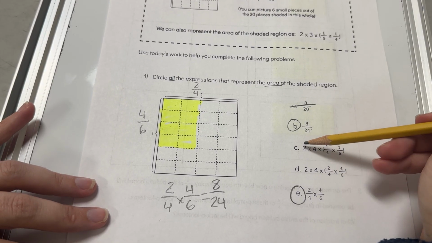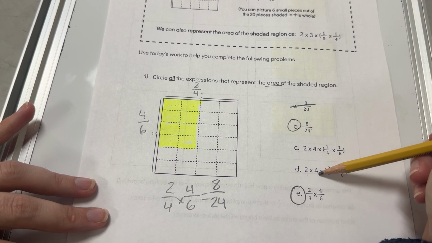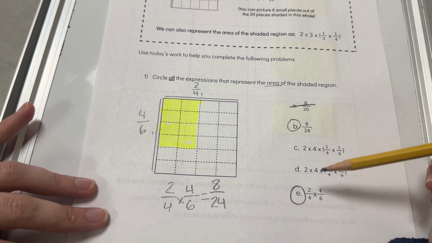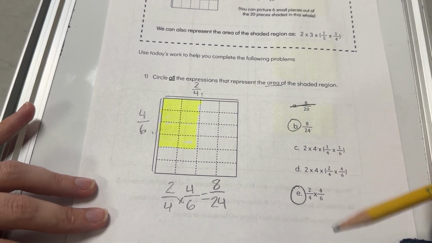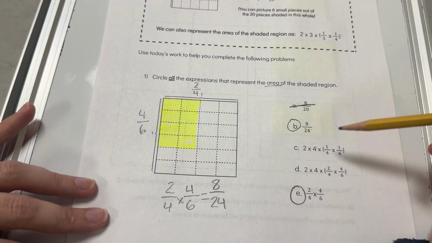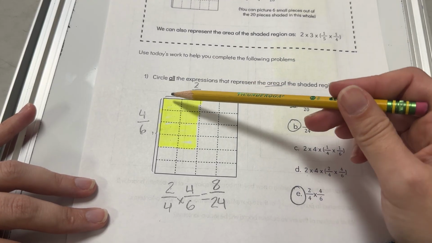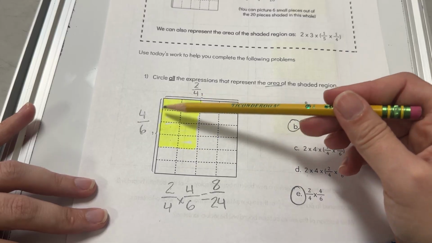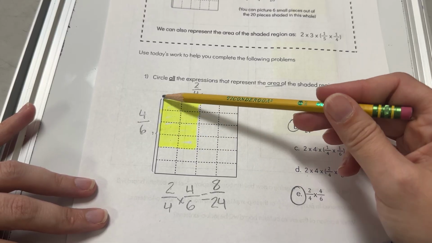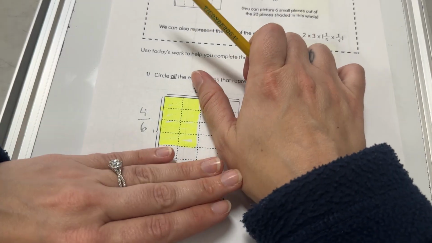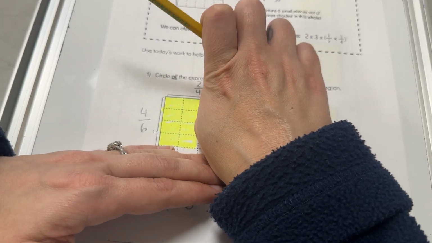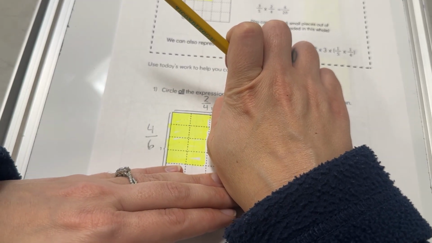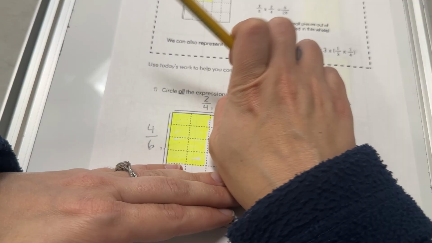I notice that the 2 and the 4 are the same in both C and D. And when I look at my picture, it's actually saying 2 wholes times 4 wholes. I can see 2 being multiplied times 4 here when I look at the length and the width of just the yellow. So if I were imagining there was nothing else at all and it was just this, it's kind of like saying 2 times 4.